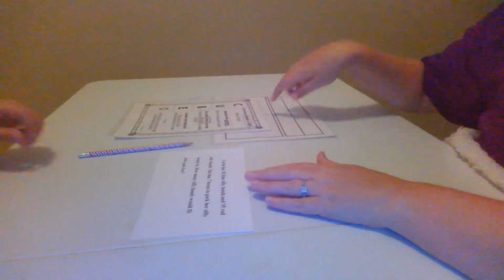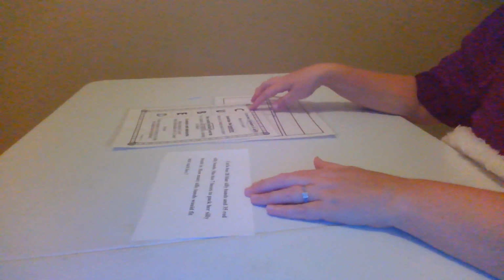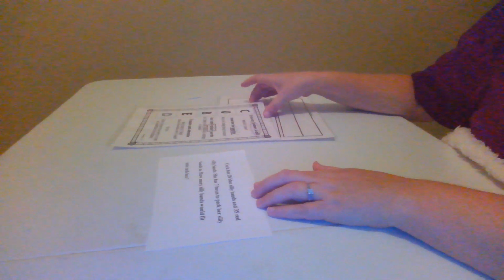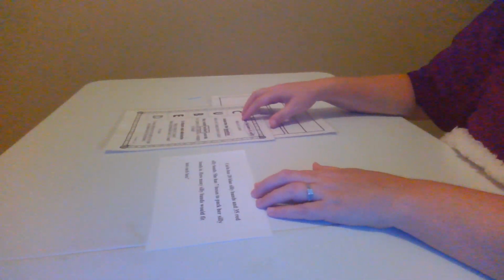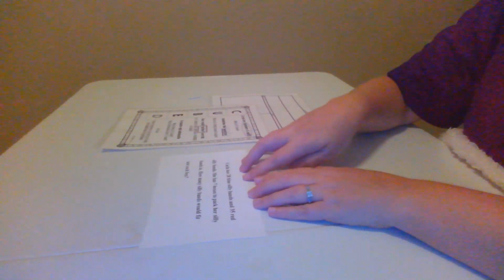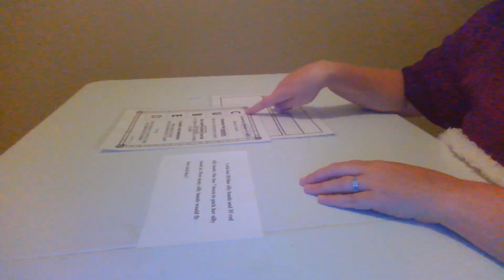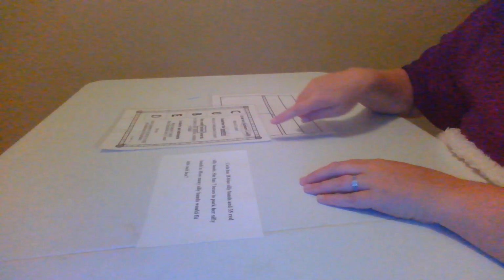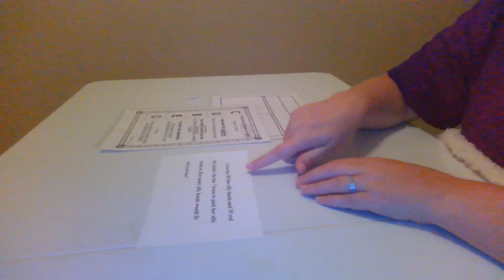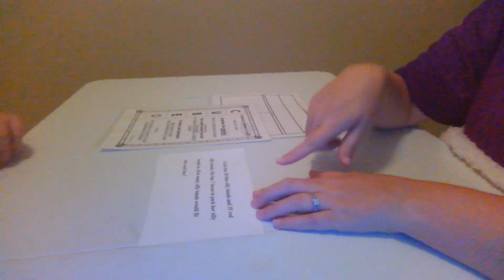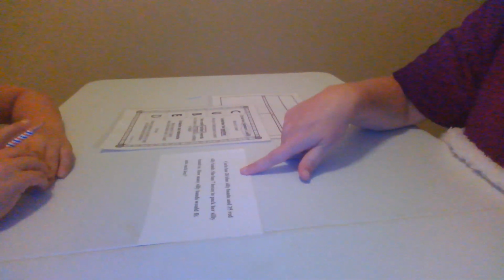Okay. So now let's look at our mnemonic device, cubed. This is the one that we've been using for multiplication, two-step problems, and now our division two-step problem. Okay, so starting with C, circle the key numbers in units. Okay, so find our key numbers.